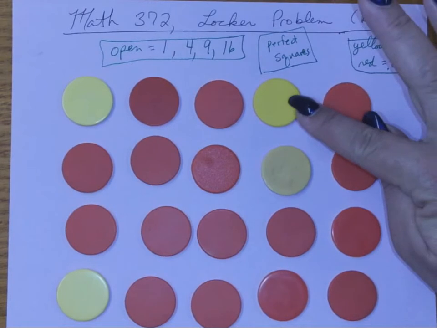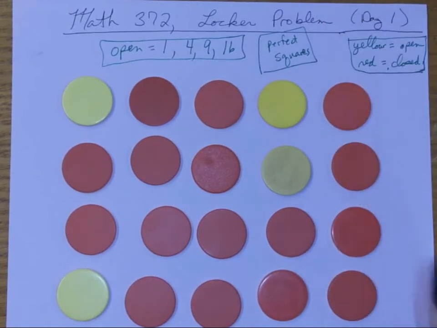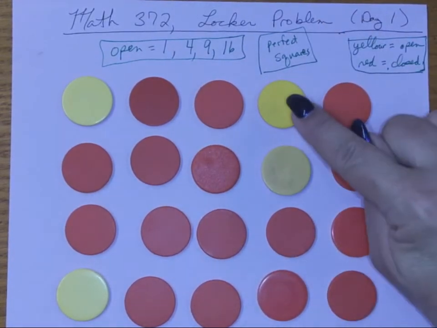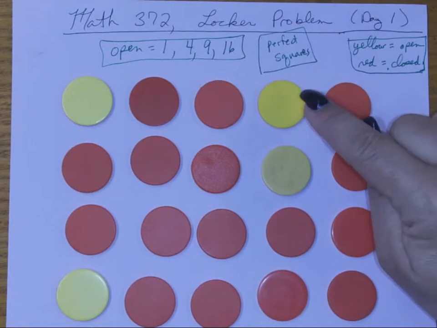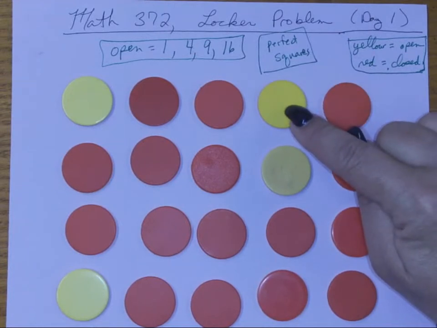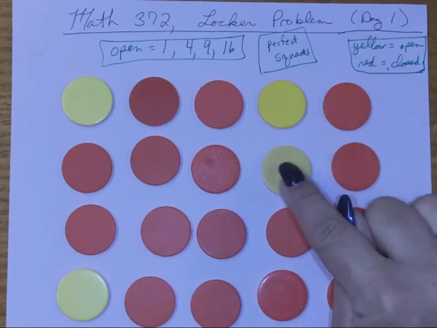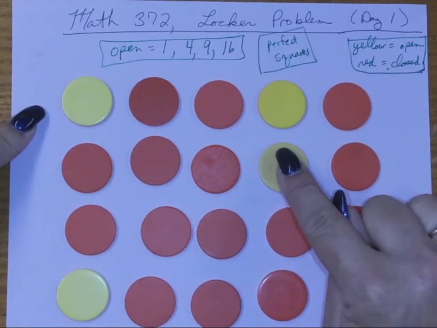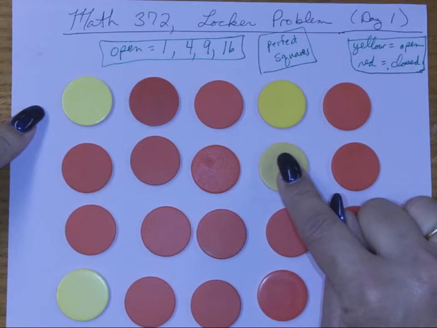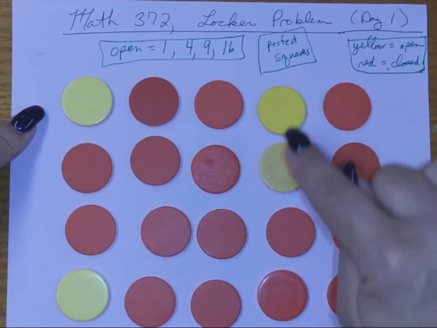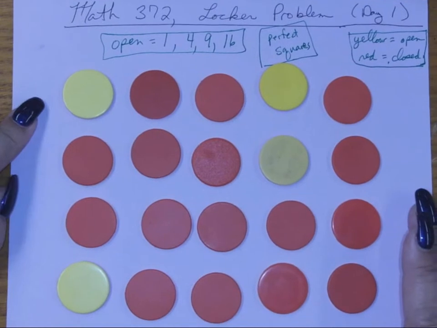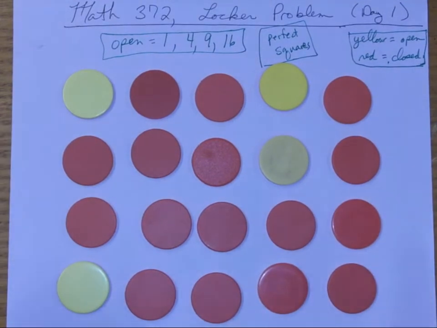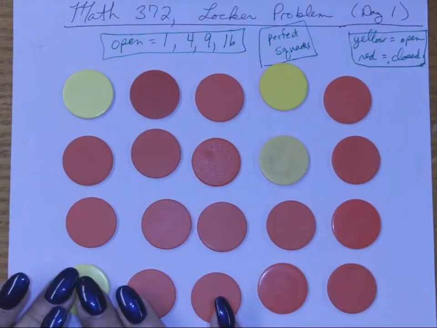Now, locker number 4, he's not so special, right? That locker, because it was opened by number 1, closed by number 2, opened by number 4. Okay, what about 9? Is he as special as 1? No, because he was opened by 1, closed by 3, opened by 9. Okay, so he was touched by 3 different students. And before you think, oh, it's three students touched it, let's talk about 16 down here because he was special.